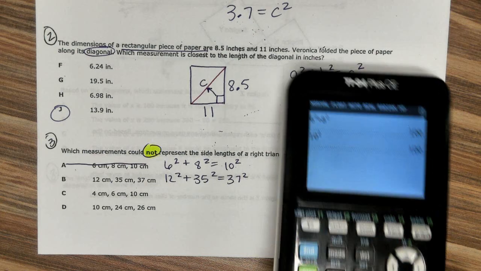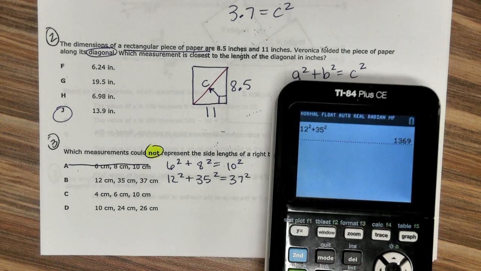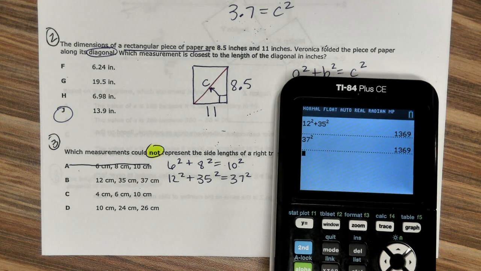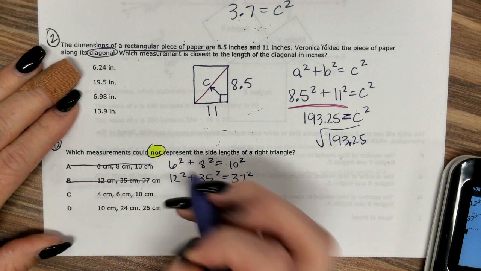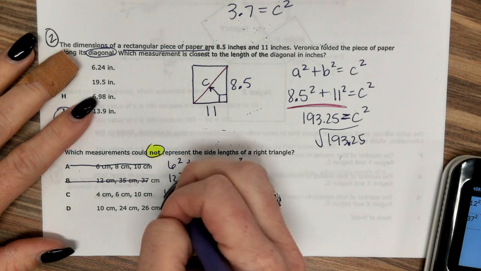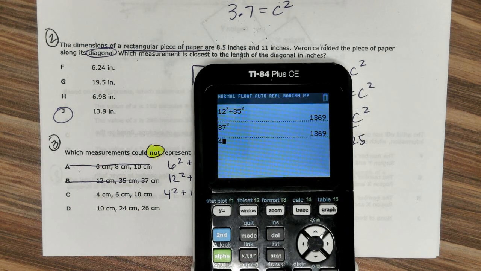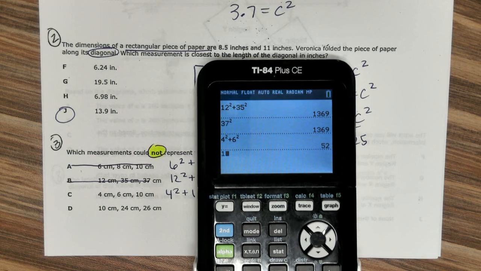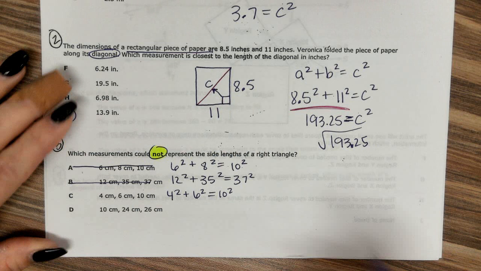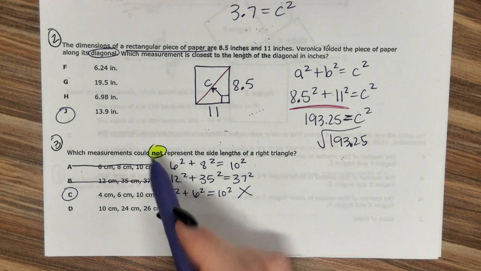All right, so B, I would say, is 12 squared plus 35 squared equal to 37 squared. And I just got to go test it out. There's 12 squared plus 35 squared, and 37 squared is the same thing. So that is true. That would make a right triangle. So C is 4 squared plus 6 squared equal to 10 squared. Is that one true? No. So that would not form a right triangle. We were looking for the one that would not.